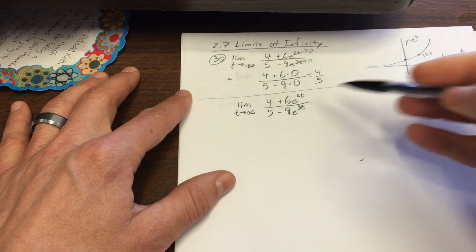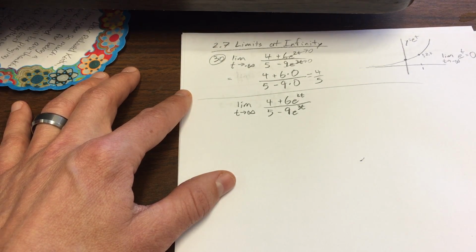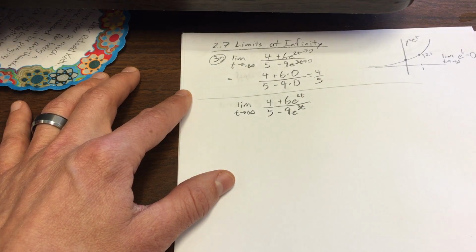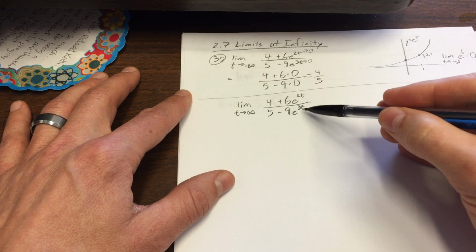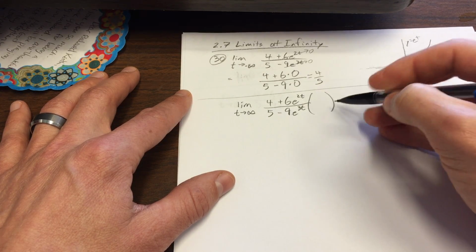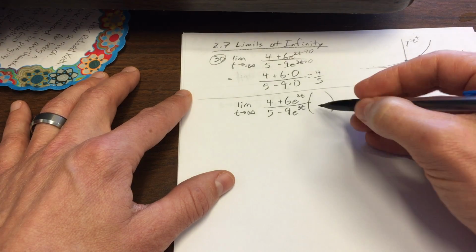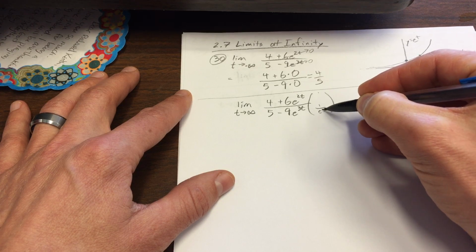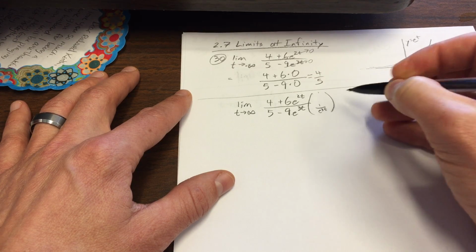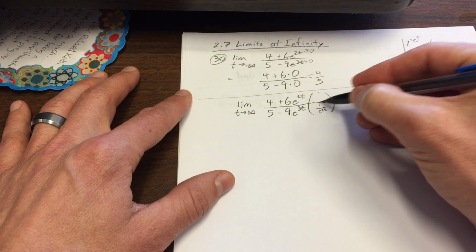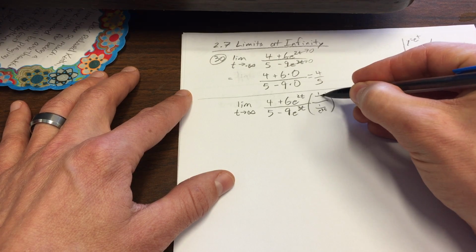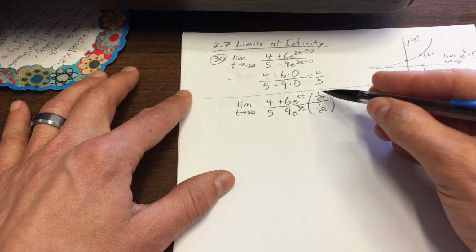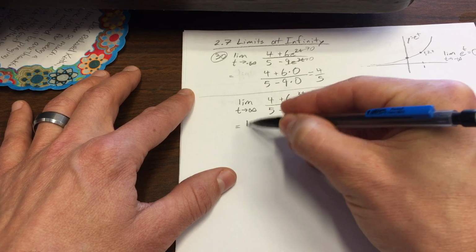Well, now we have an indeterminate form, infinity over infinity, infinity over negative infinity, I guess. But what do you do about that? Well, I take the largest term in the denominator and I try to cancel it. So you might write 1 over e to the 3t, or if you're being fancy, you can write e to the negative 3t, same thing. You have to multiply by the same thing, numerator and denominator, so I'm stuck multiplying my numerator by 1 over e to the 3t. Let's see what happens.